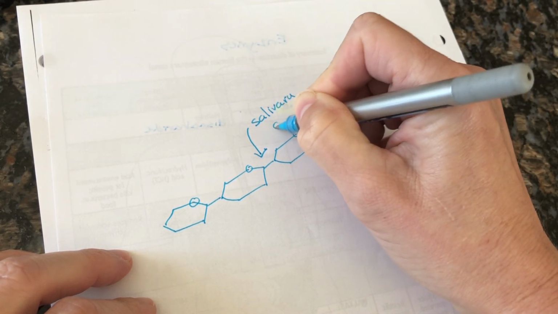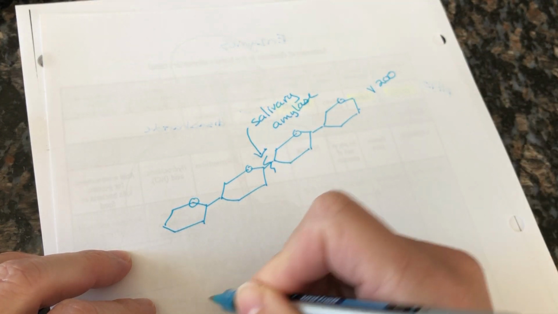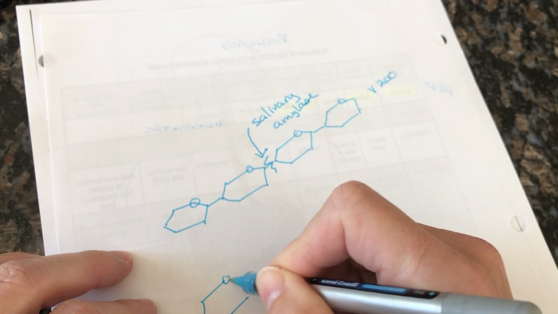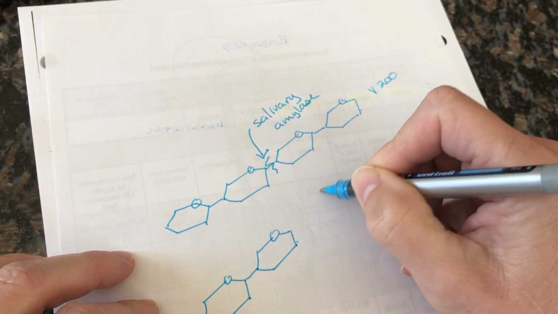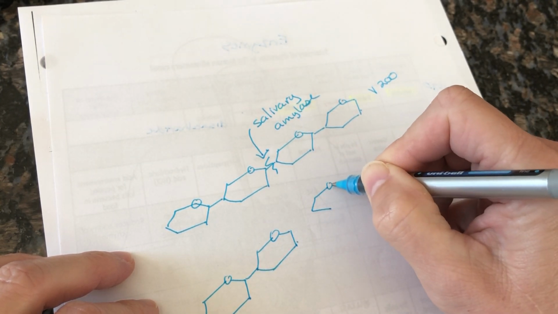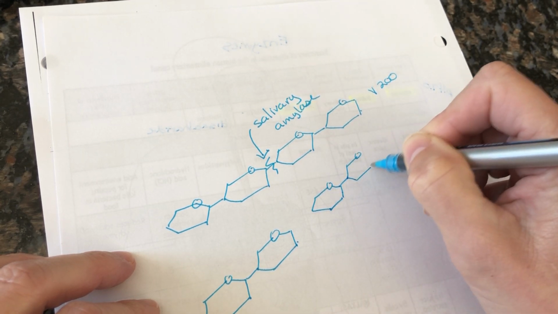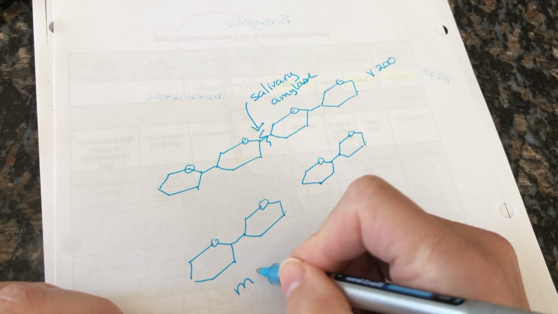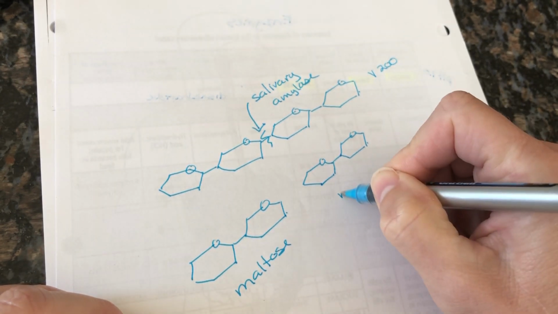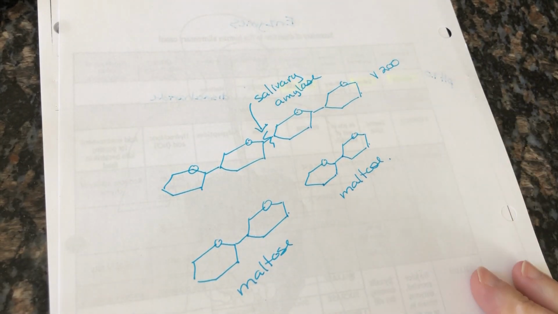So salivary amylase, okay, comes in and it severs the bond so that we now have a disaccharide. And this particular disaccharide is going to have 2 glucose molecules, all right, linked together. Okay, we're going to have that. And so this disaccharide is called maltose, and so is this one. So salivary amylase takes a starch and breaks it into maltose, okay?